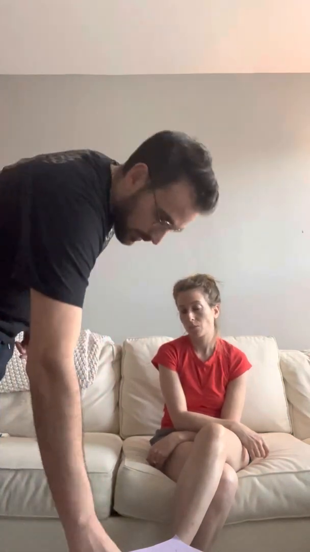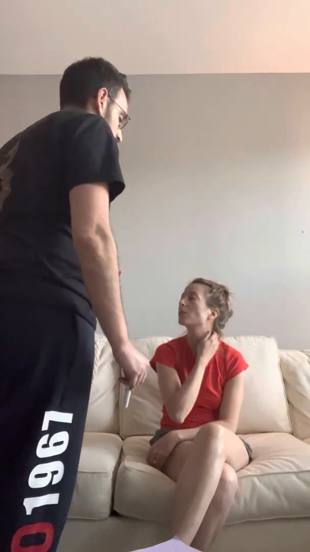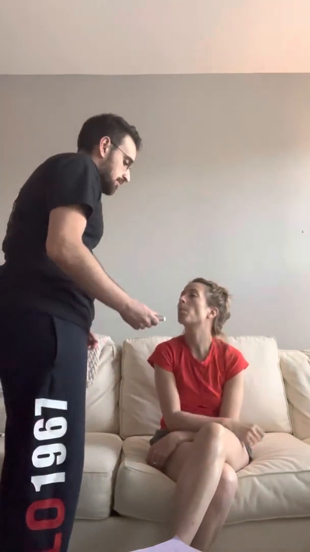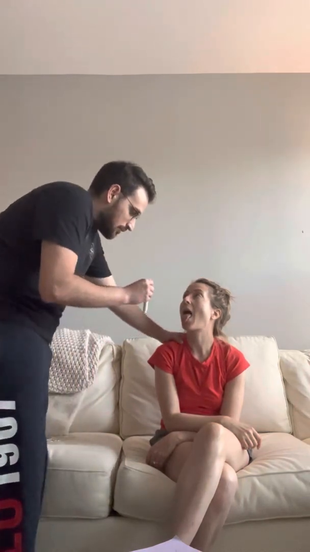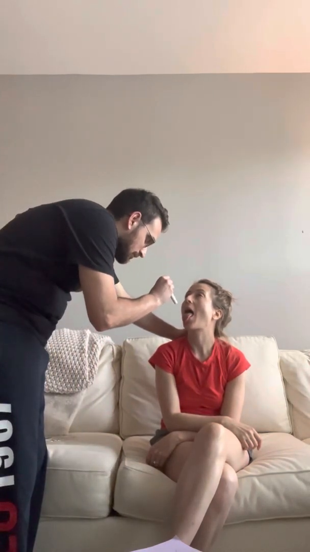Okay, so after assessing the nose, we have assessed the ears, eyes, and nose. We're moving to the mouth. So now I'm going to use the light again. If you can open your mouth for me. Perfect, thank you for sticking out your tongue.